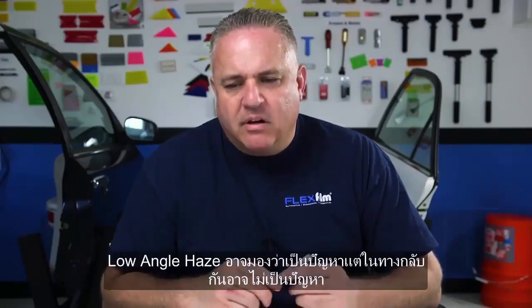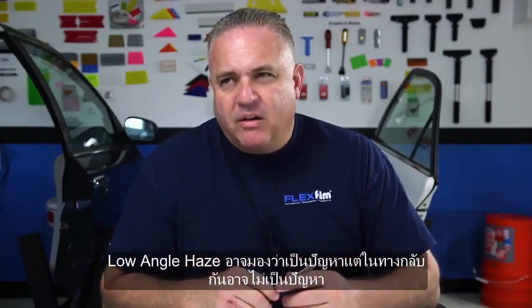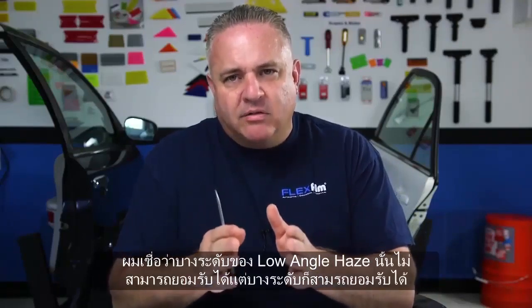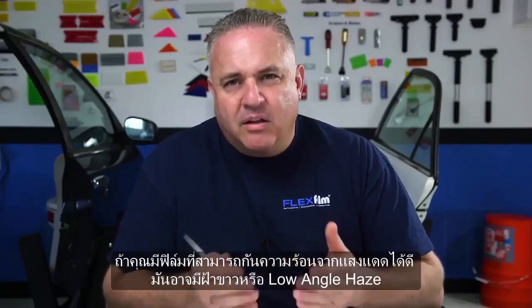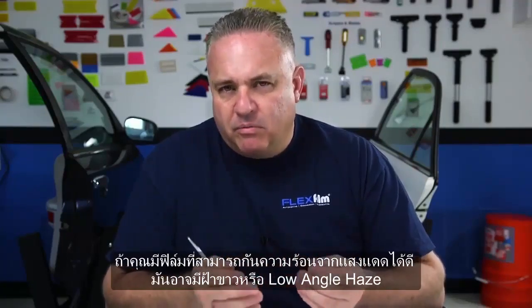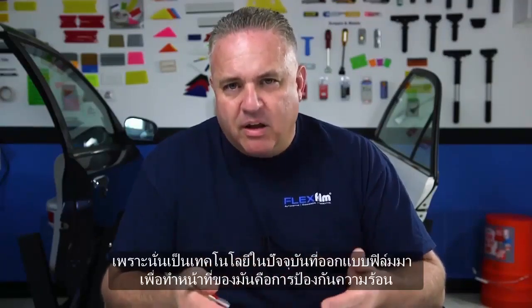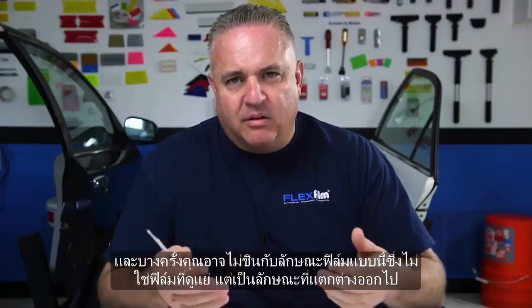Last but not least, I want to make something really clear. Low angle haze could be considered a problem, but in a way, it may not be a problem. I believe there's certain levels of low angle haze that are unacceptable, and there's certain levels that are acceptable. If you have a window film that blocks out or absorbs a lot of the solar energy, it may have a little look about it, or a glow or a haze, and that's probably because there's a technology present that's allowing the film to do the job that it's designed to do. And sometimes you can embrace that look, and it's not such a bad look. It just is a different look. Some are just out of control and they're too much.